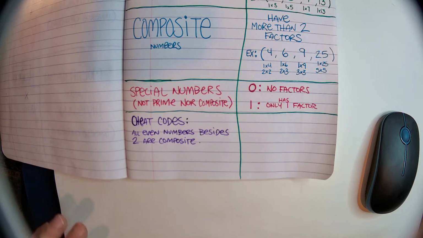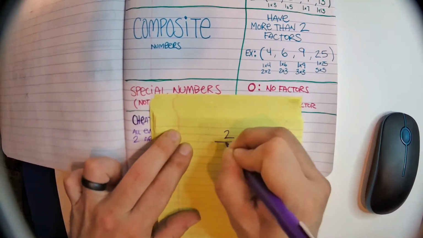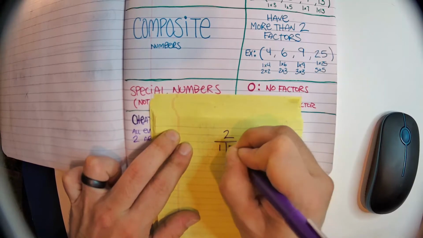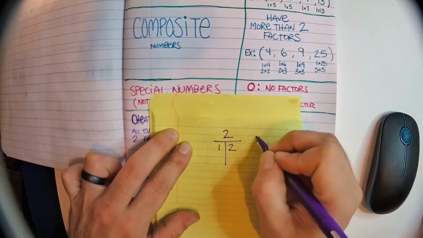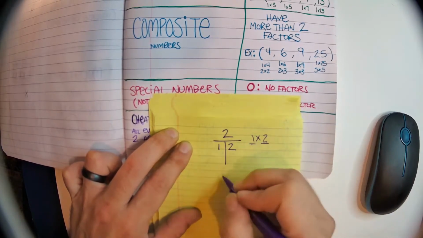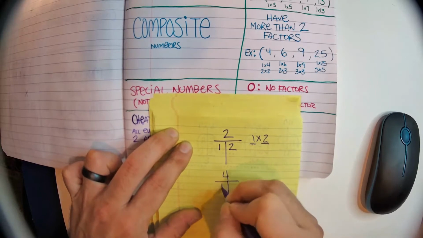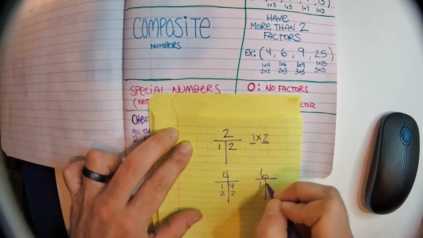If we're making 2, I'm just going to show y'all real quick. 2 can only be made by saying 1 times 2, all right? The only way to make 2 is 1 times 2. So it only has 2 factors. Every other even number in the world has 2 as a factor because every other even number in the world can be split into 2 groups.